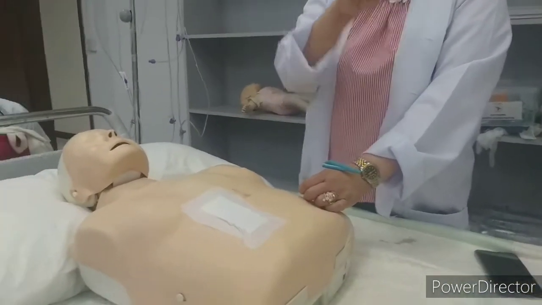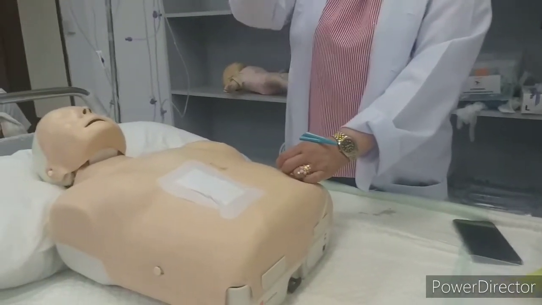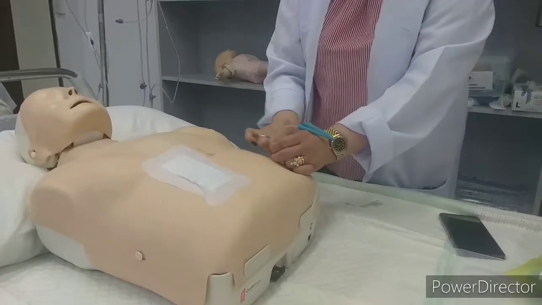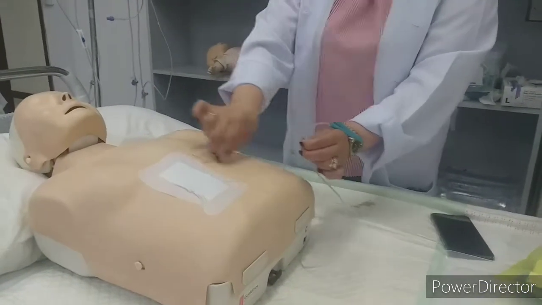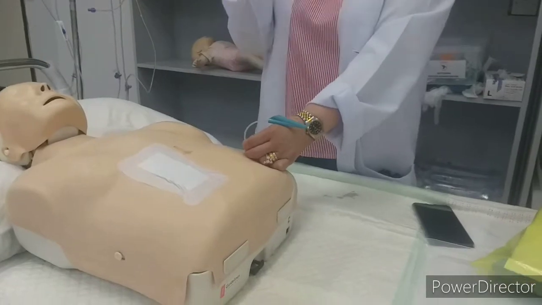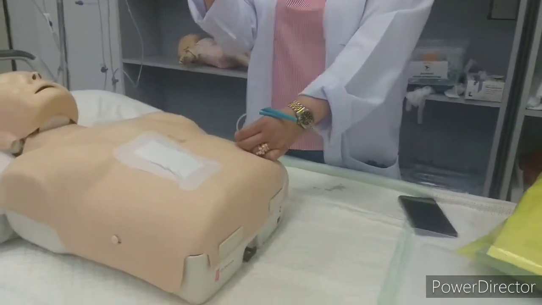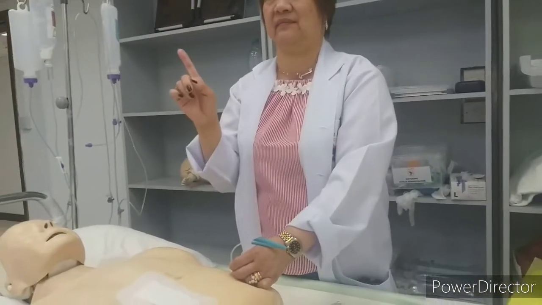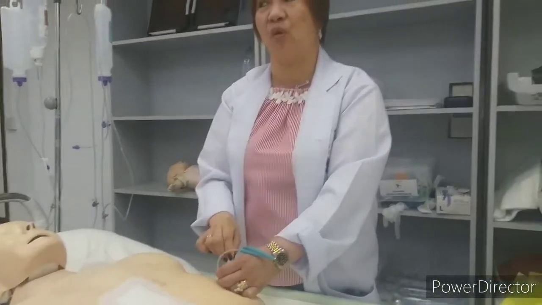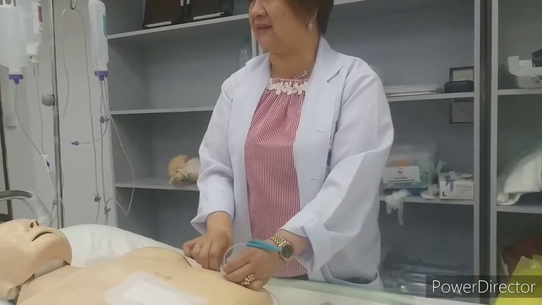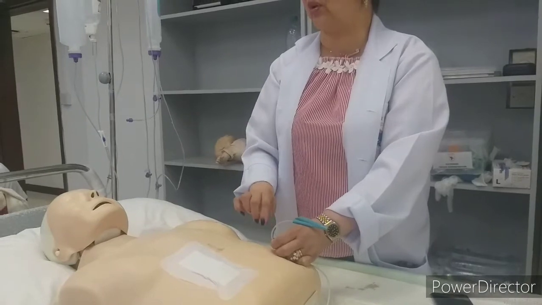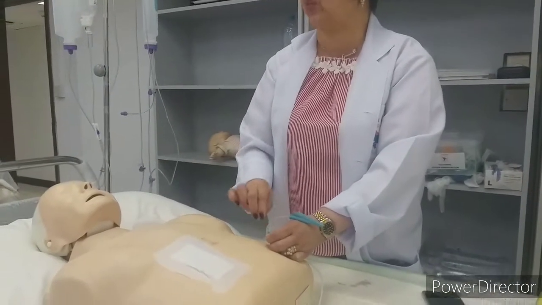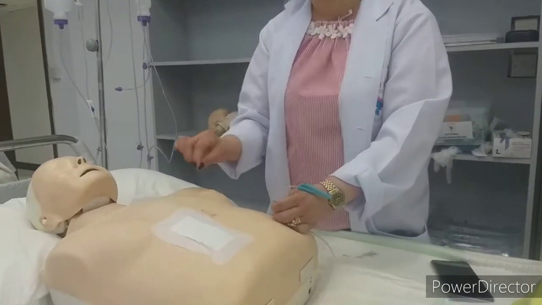Only circular. Anything you do, circular. You do not go circular, then back. One movement, circular out. Okay? Doctors, nurses, and your interviewers are very careful with that. Once they see your movement doing like that, you're out. So you do not compromise your patient with your movements.